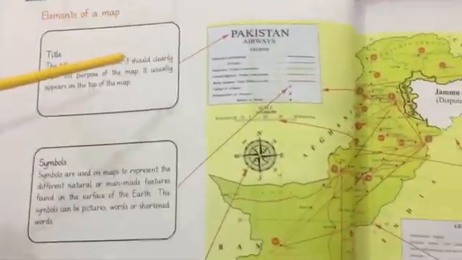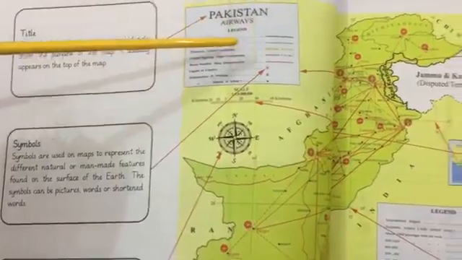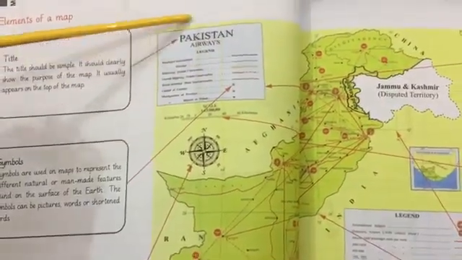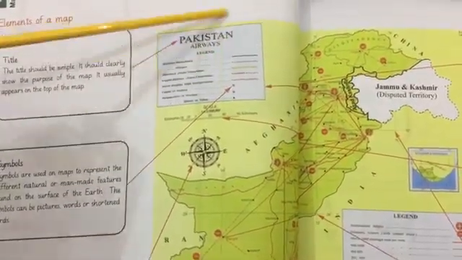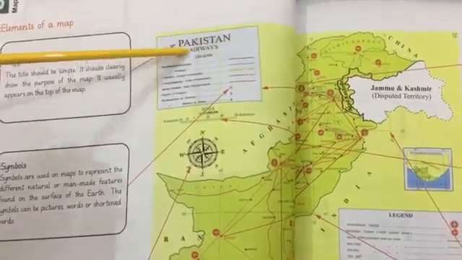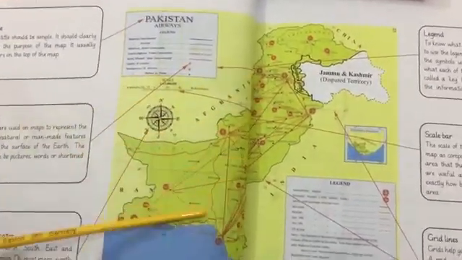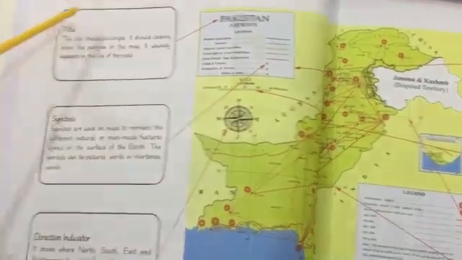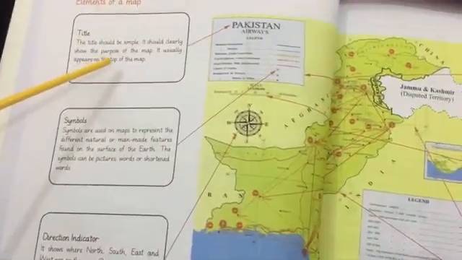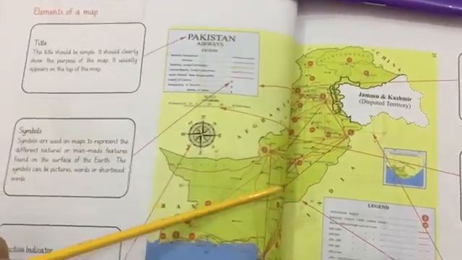On every map you will see that we have a specific title, right? So this title says Pakistan Airways. It means that this map will show us the airways of Pakistan, right? So the title is very simple and it shows the main purpose of the map, what this map is about.